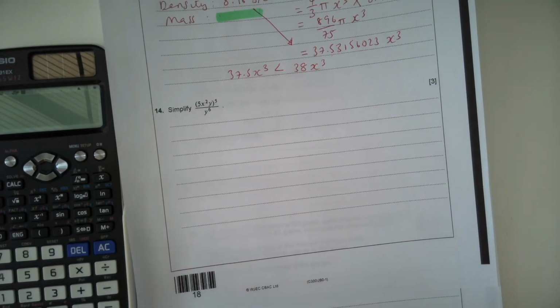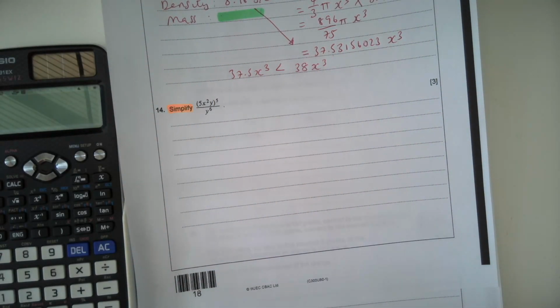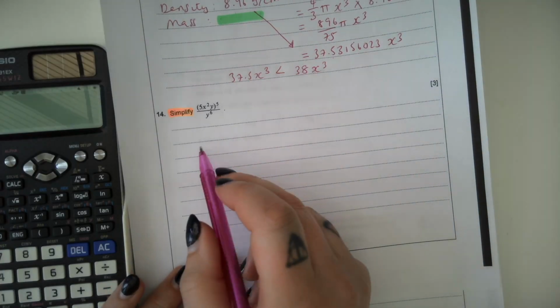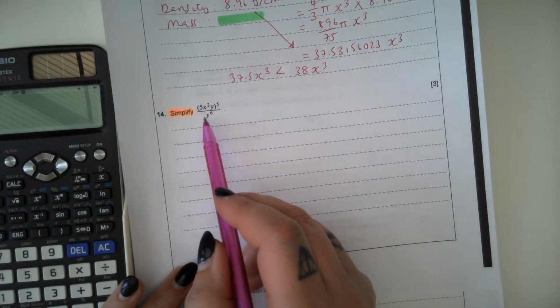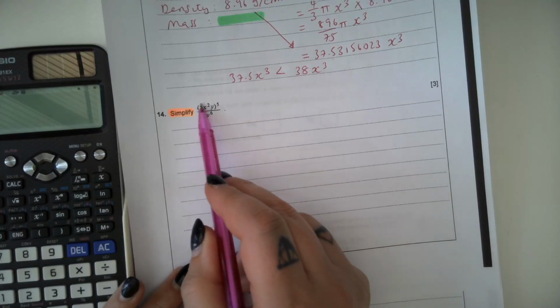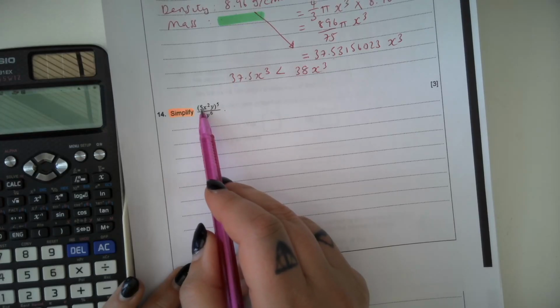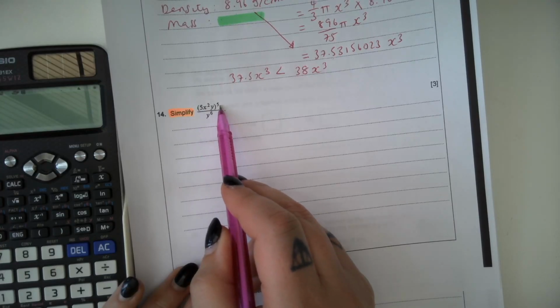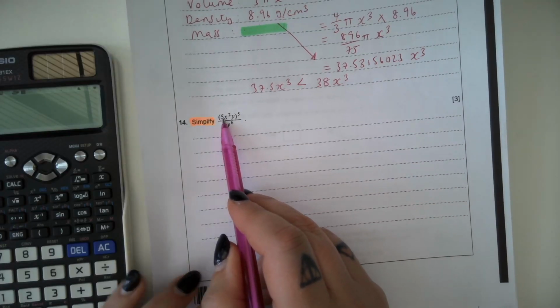Question 14. Simplify, and then we've got a fraction expression there with indices involved. So we're going to use our laws of indices. The first thing I'm going to do is simplify the top of this fraction, guys. We have a bracket to a power, so that means it's a power of a power rule. Everything inside this bracket, whatever its power is, we're going to multiply it by 5. If it's a number, if it's a constant, we evaluate that.